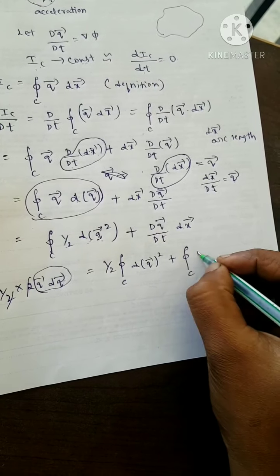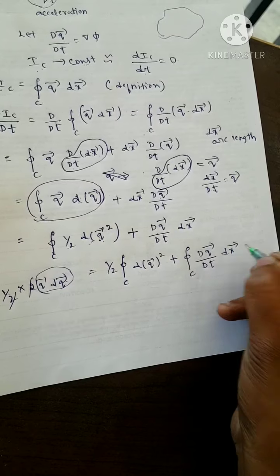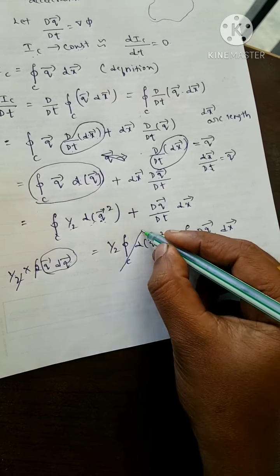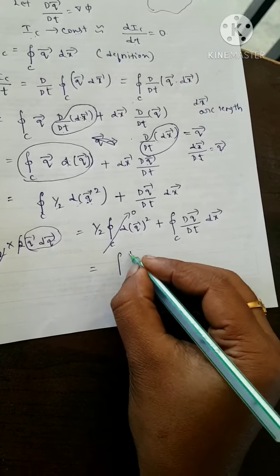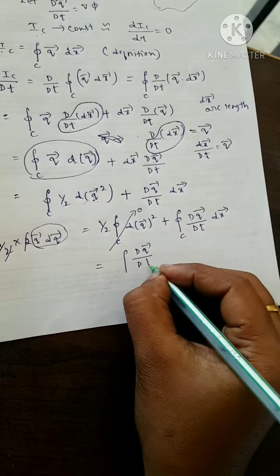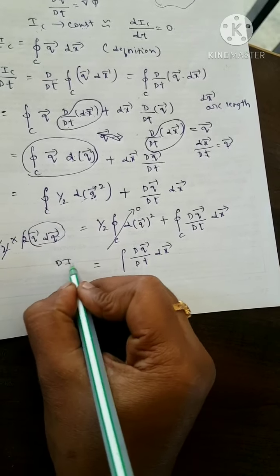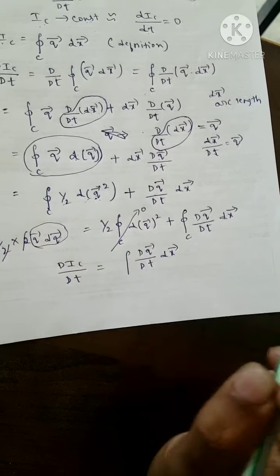I am going to split the integral as per the property of integration. Now you know that the integral of an exact differential over a closed curve is 0, as I have just told you. So this term goes to 0, and what you are left with is dq/dt into dx. So in the LHS, dΓ/dt, we can write as the integral of dq/dt into dx.